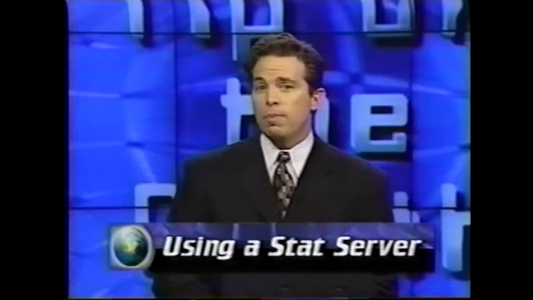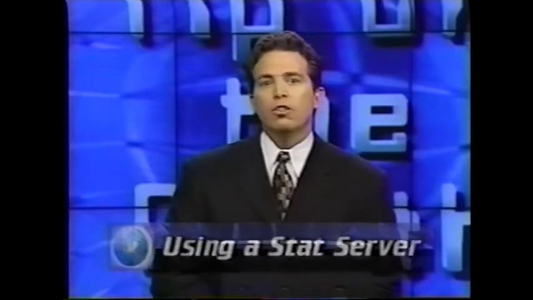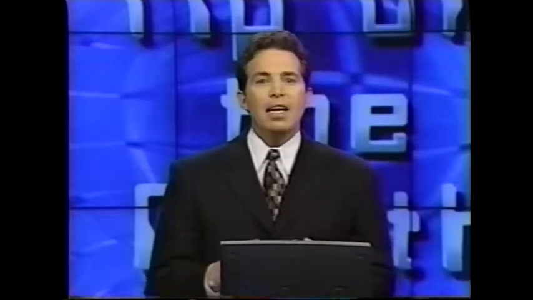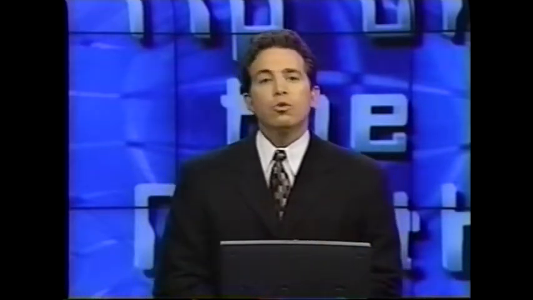Well, now, let's get to the tip of the month, using StatServer. Actually, this tip is too big and important for just one segment. So in a few minutes, I'm going to explain the basics of what a StatServer does, and then go into more depth over the next two segments.